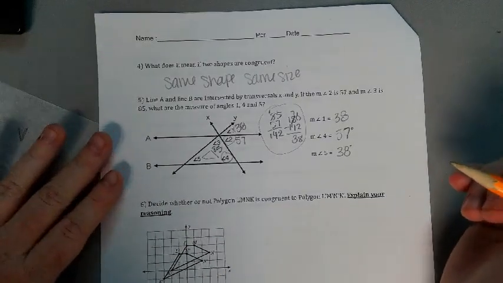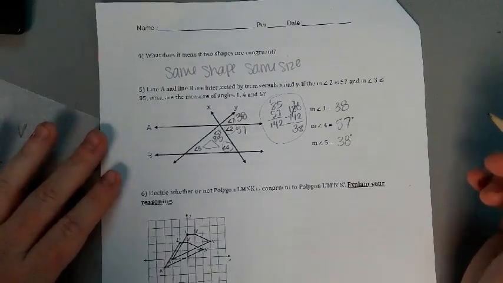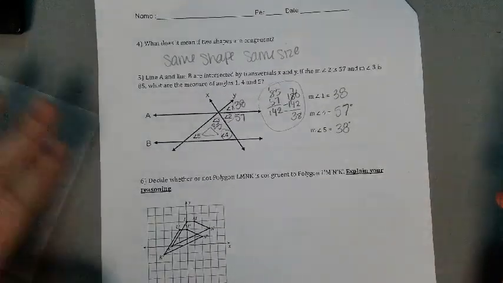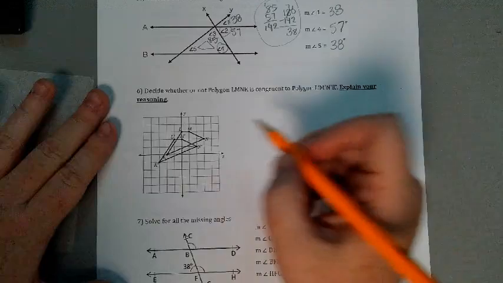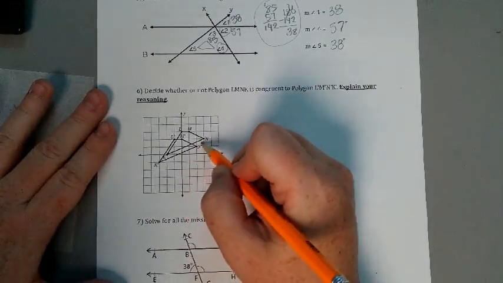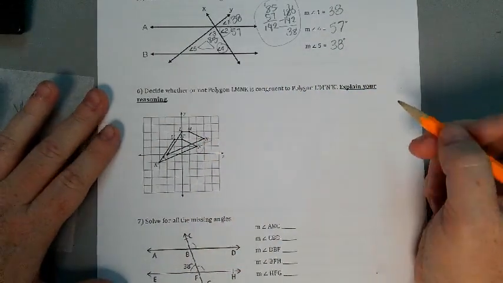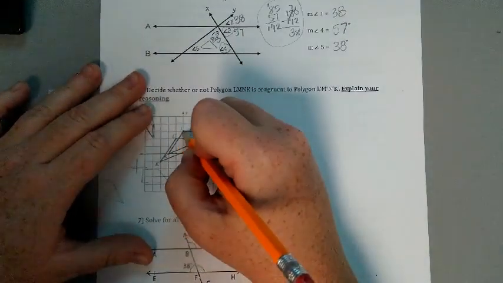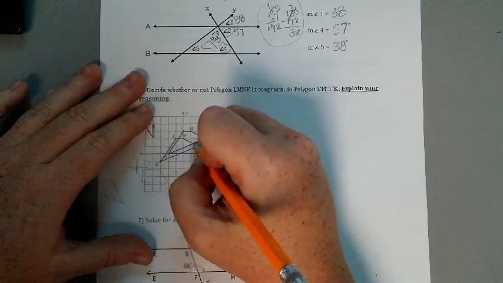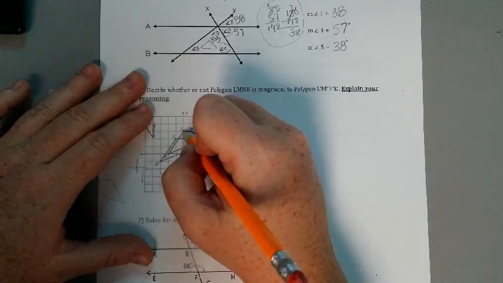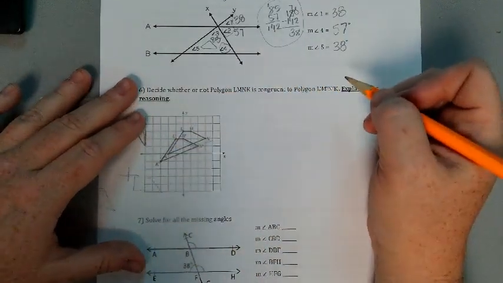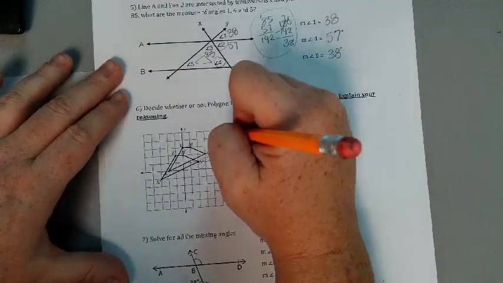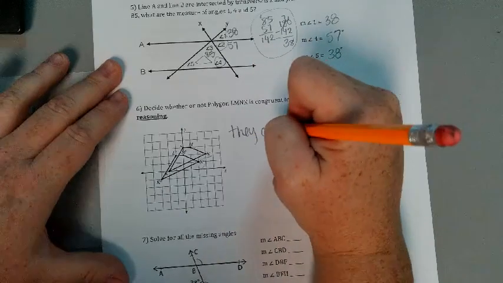Explain whether polygon LMNK is congruent to polygon L prime, M prime, N prime, K prime. So we're going to go from this top one to the bottom one because this one has the prime symbol and this doesn't. So, by looking at it, they are the same. You could count all your lines and see what it is. Tracing it out, they are the same. So, congruent.